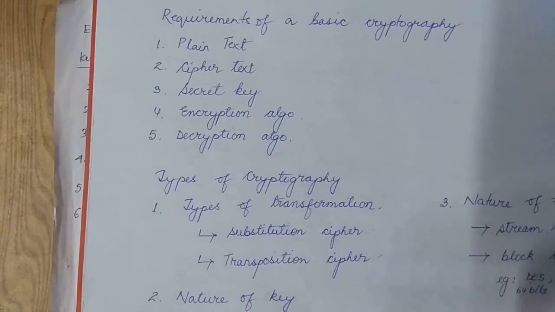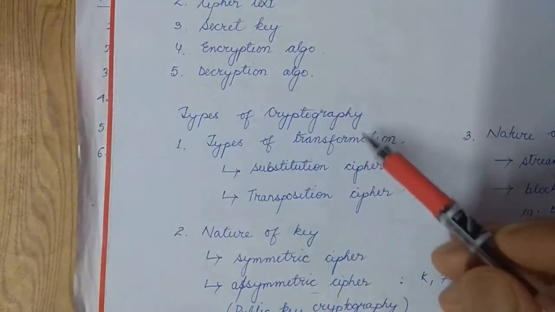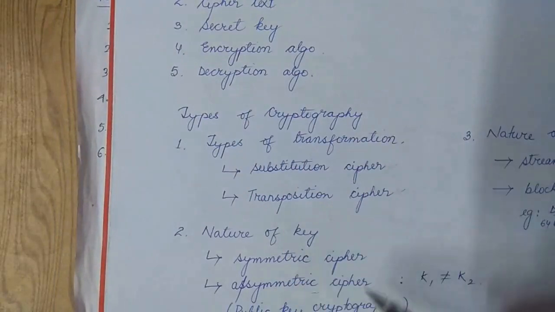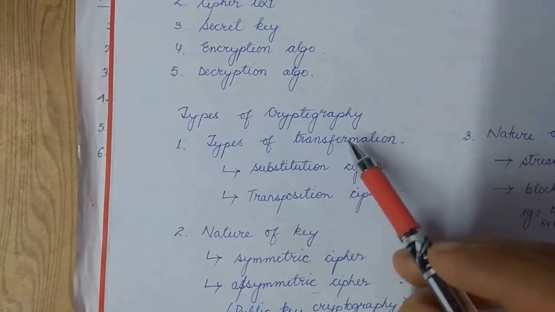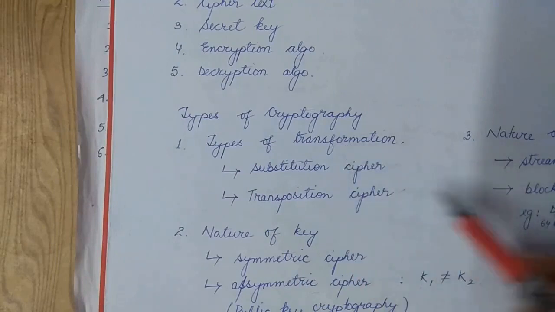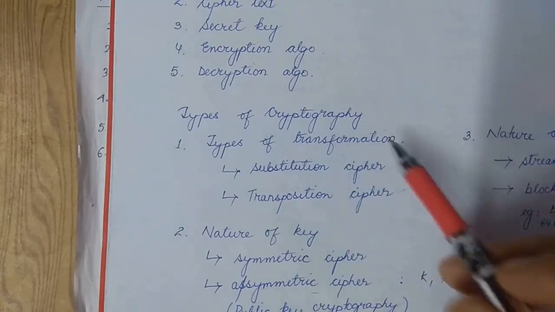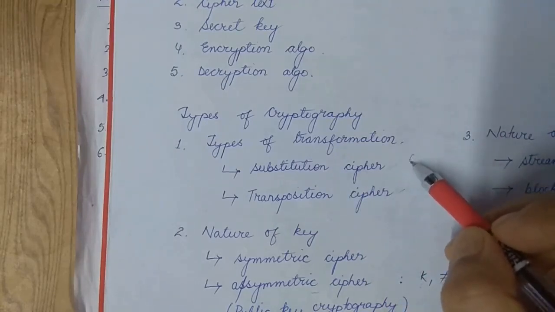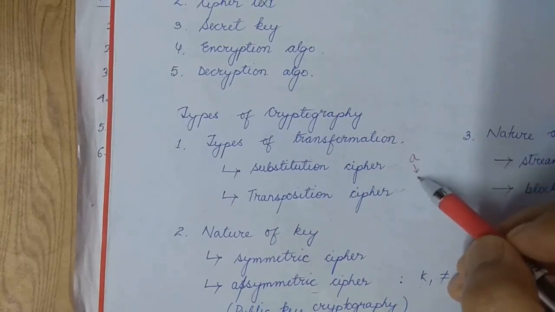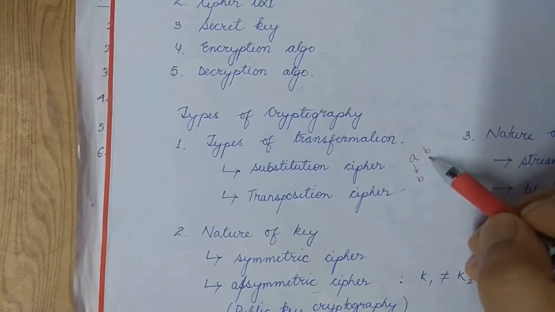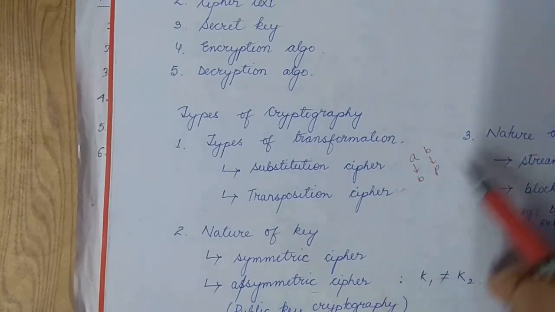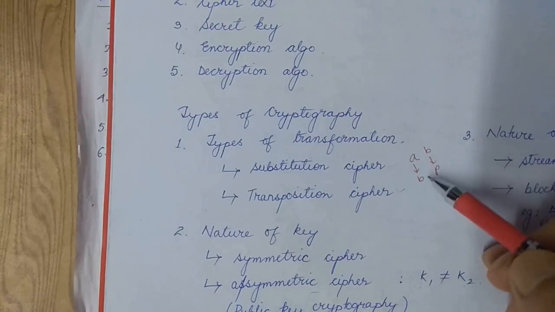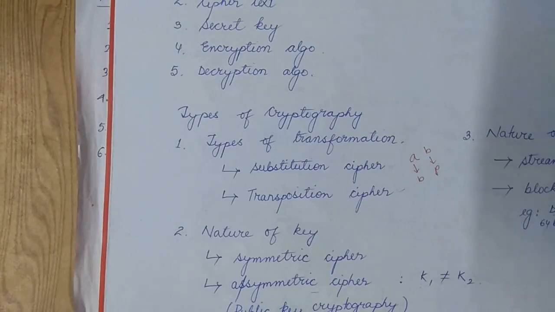Then, types of cryptography. I also mentioned that it is not a very rigid division. We have divided them based on the functions, or the nature of the key, or the nature of the input. Based on the transformation, there is the substitution cipher. Substitution means that in the alphanumeric characters, A is substituted by, say, B, or B may be substituted by P. There will be certain rules of substituting. Either A is substituted by A itself, or A may be substituted by any letter in the English alphabet. That is what we call a substitution cipher.